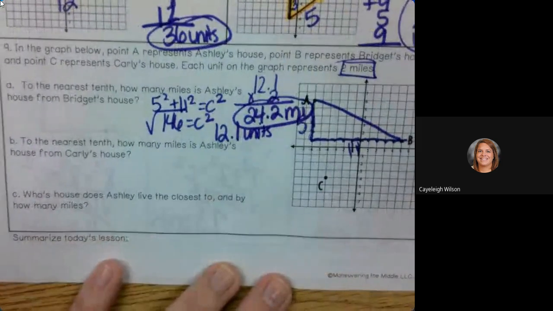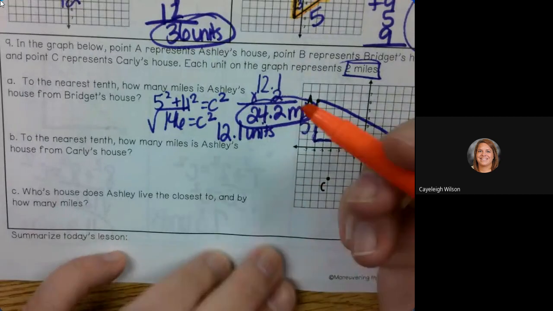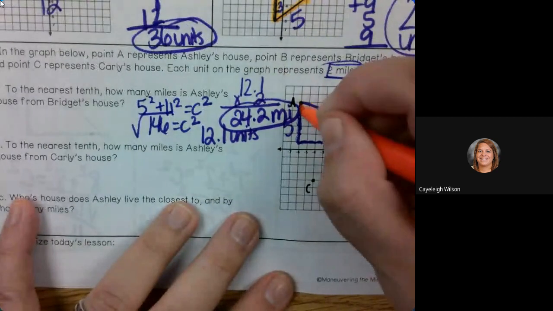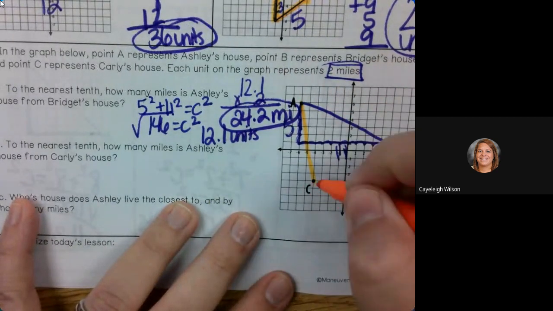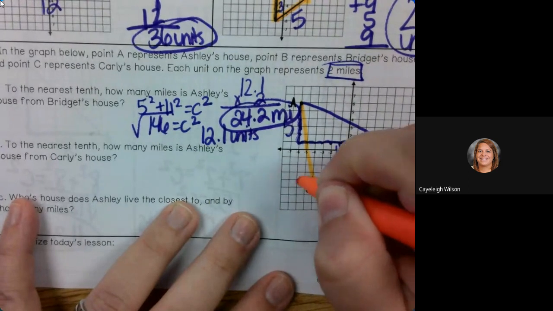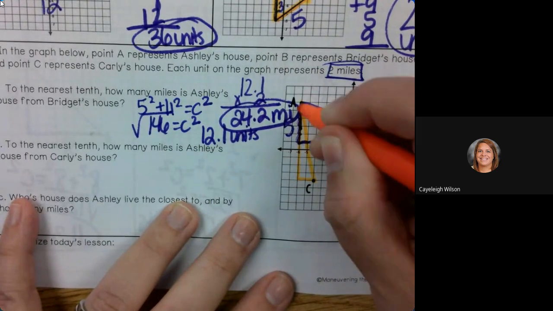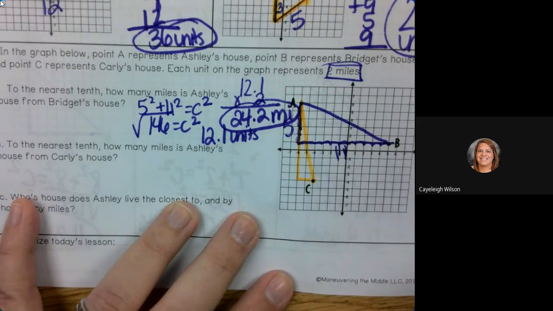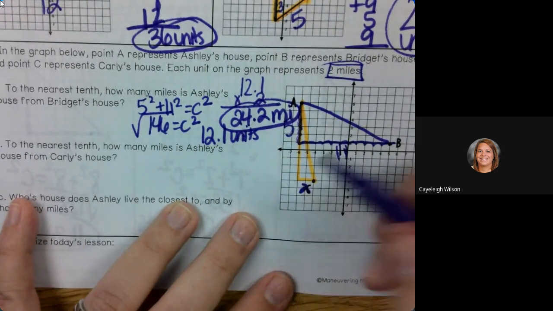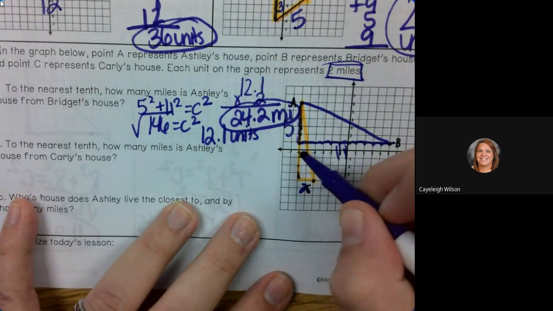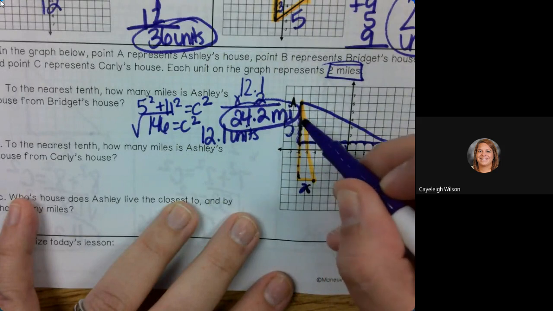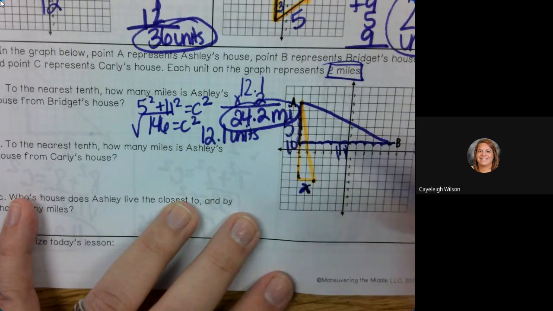All right, the next one, to the nearest 10th, how many miles is Ashley from Carly? So here's Ashley, here's Carly. I'm going to connect them. So this looks like it's 2. This is 1, 2, 3, 4, 5, 6, 7, 8, 9, 10.